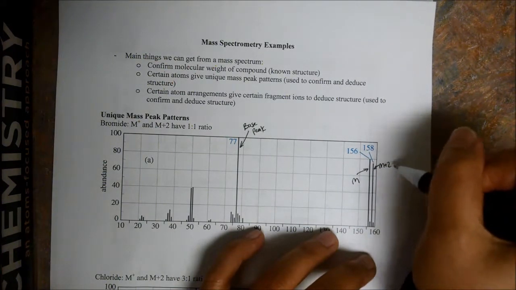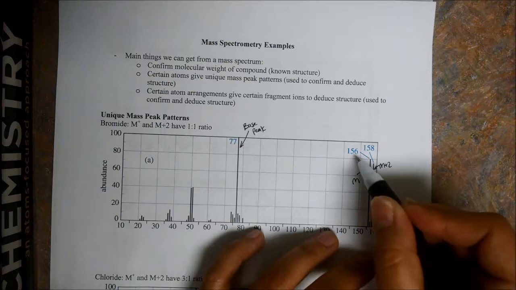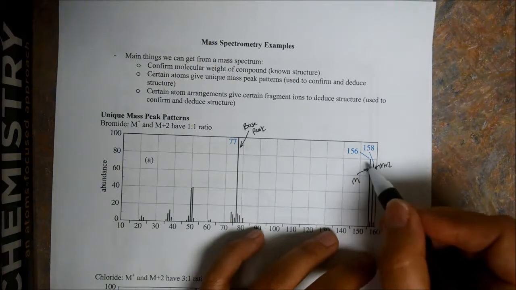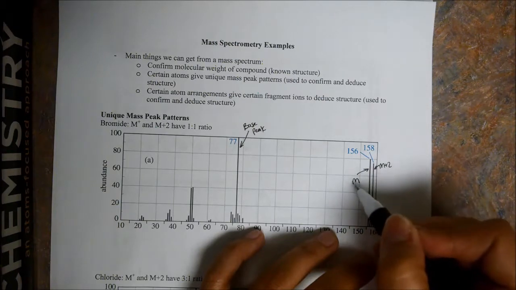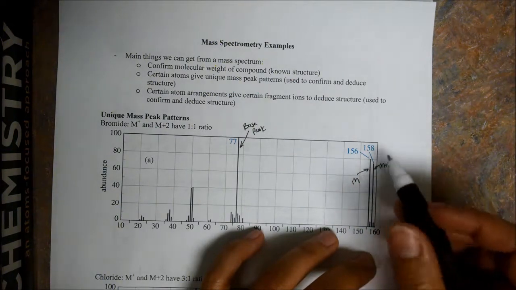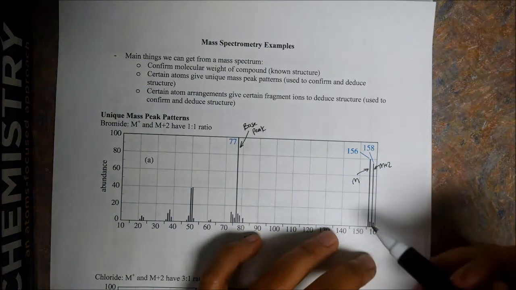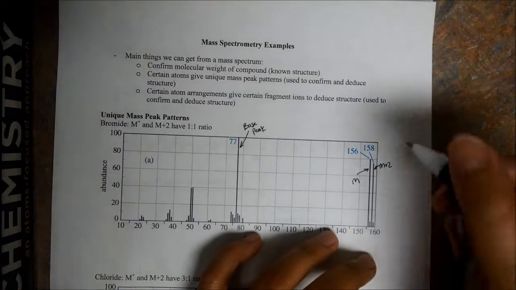What does the M mean again, right? The molecular ion, this corresponds to the fact that this mass peak has the same mass as our original compound. Okay, that's what the molecular ion is. And so just adding 2 units to that, you can see that these peaks are present in a 1-to-1 ratio.